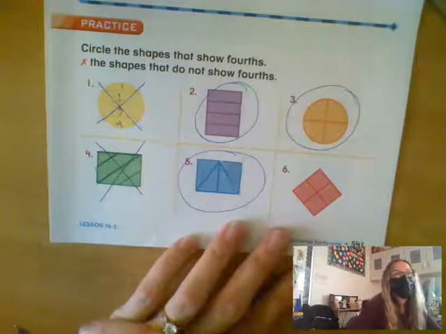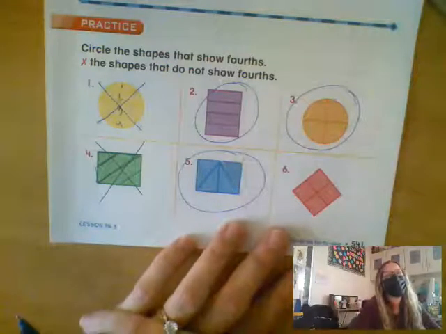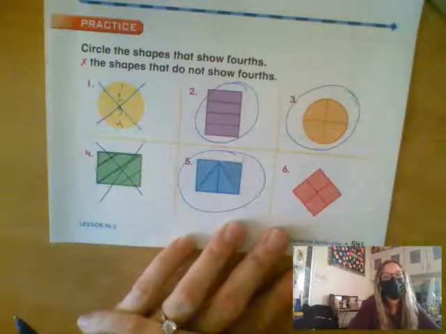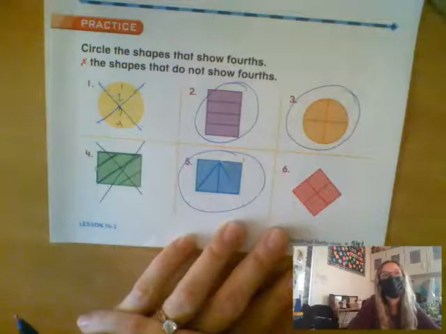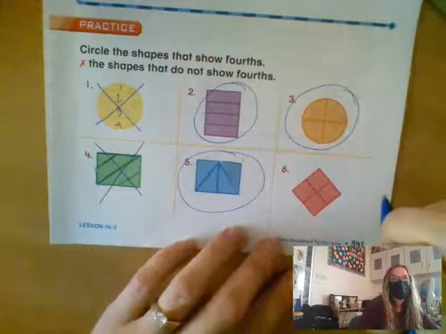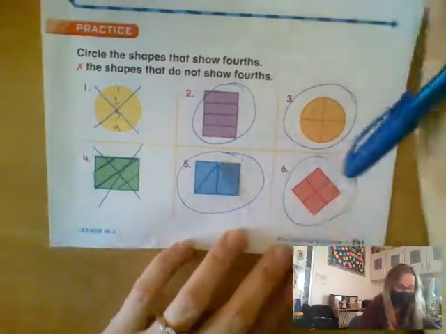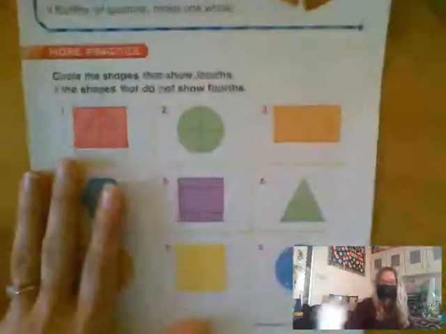Chase, looking at number 6, I've got a square that's kind of turned on its side, and it's cut into 4 pieces. Are they quarters? Are they fourths? Yes, because they're all the same size and shape. Good job. All right, go ahead now and turn your paper over.